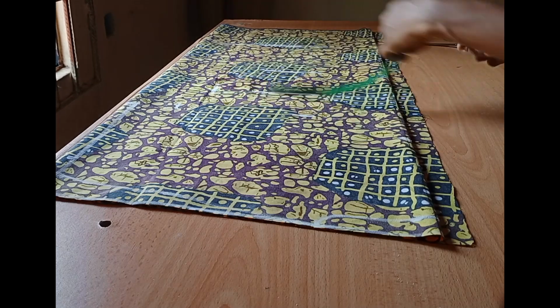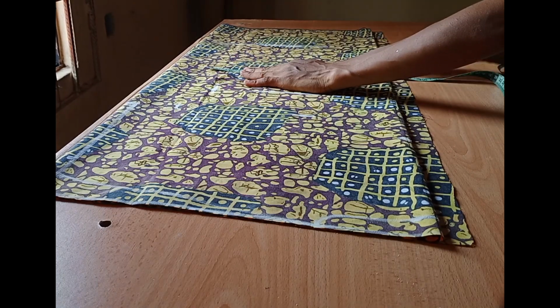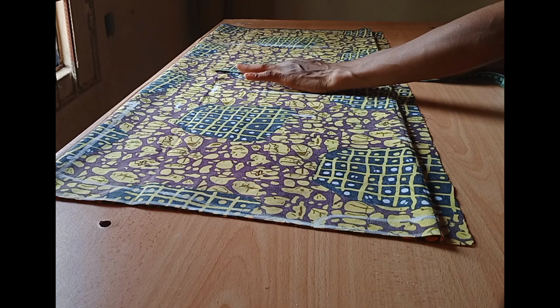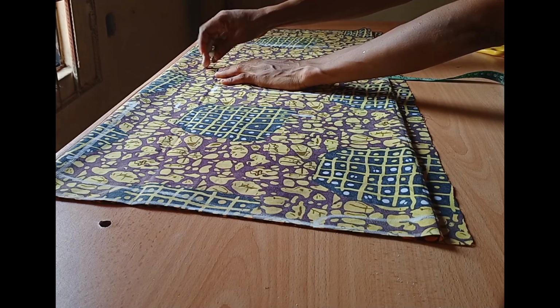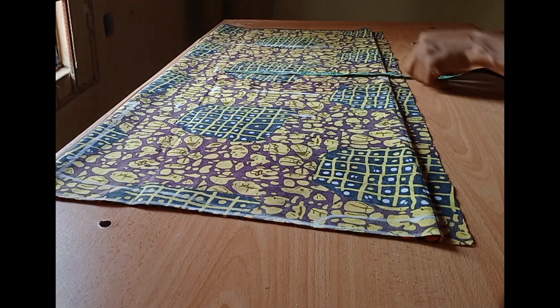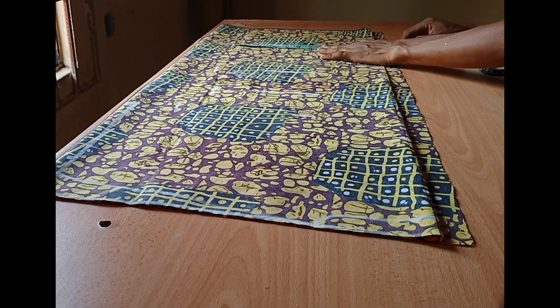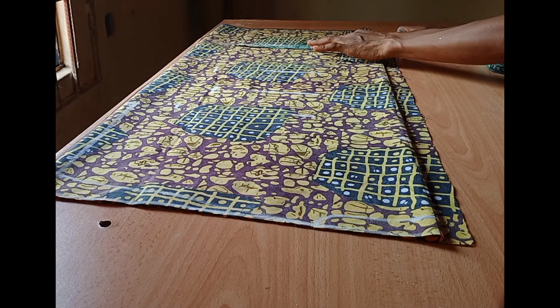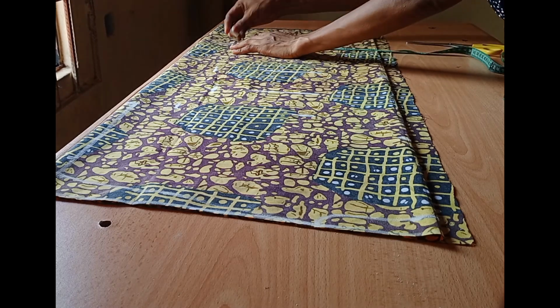Then her waist, that is her belly, is 40 inches. That is 10, then 2 inches for seam allowance. Our hip is 44. 44 divided by 4 will give us 11. Then 2 inches for seam allowance.